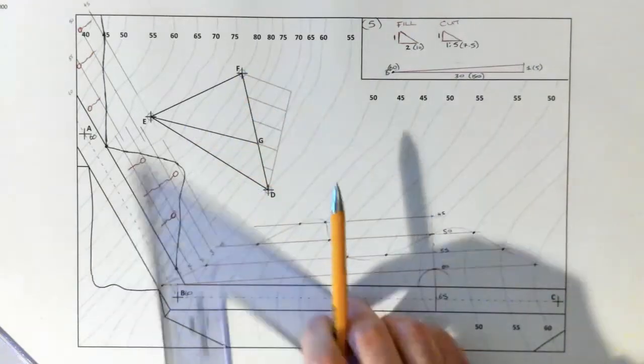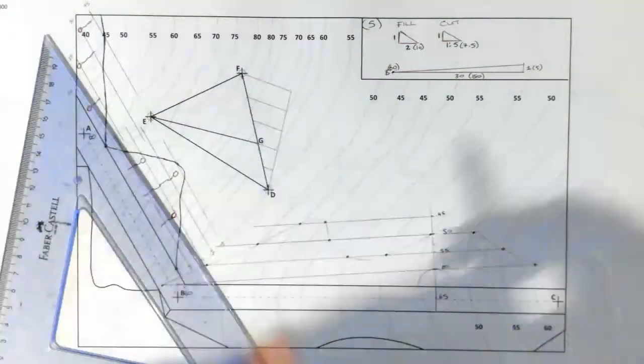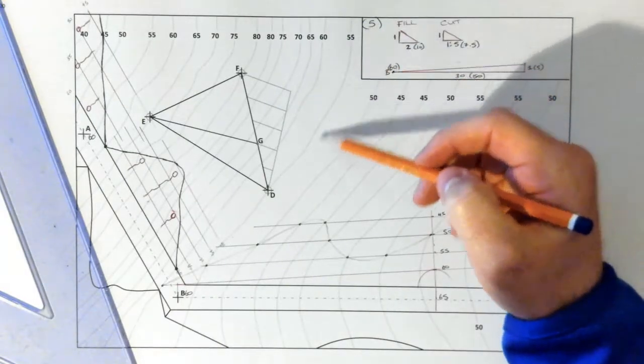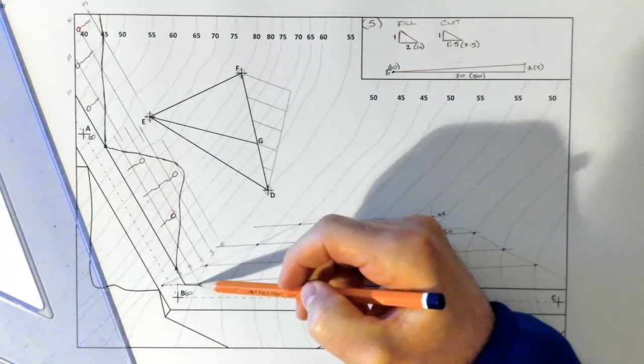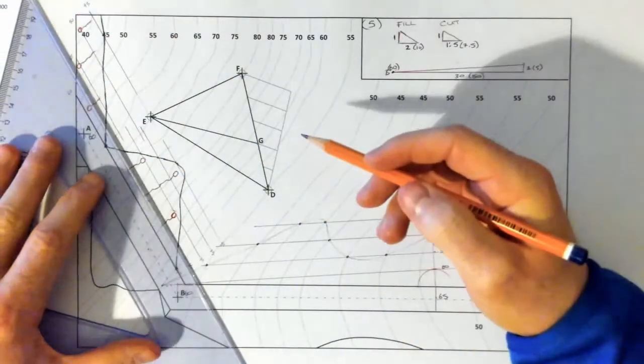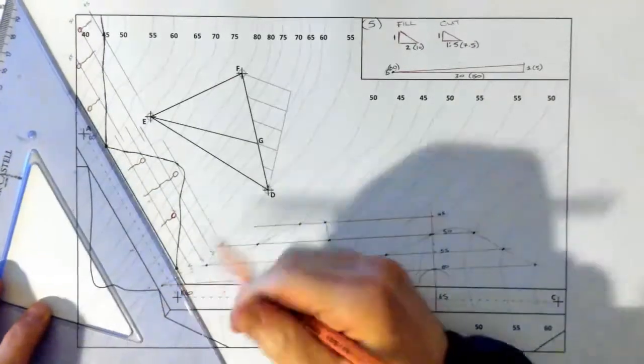I'll actually have to use my, just realizing, it is going to be 55 here, and that is lower than the road, and when it's lower than the road I'm going to have to use my fill ratio. So it's actually this measurement up here is what I'm going to use. So I'm going to extend that down parallel to the side of the road.